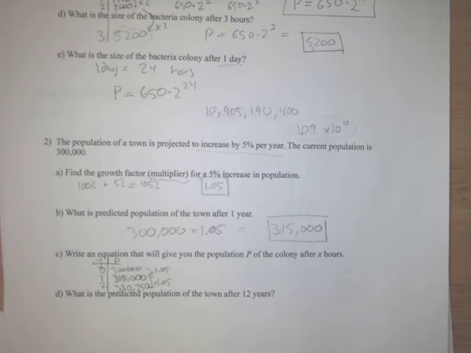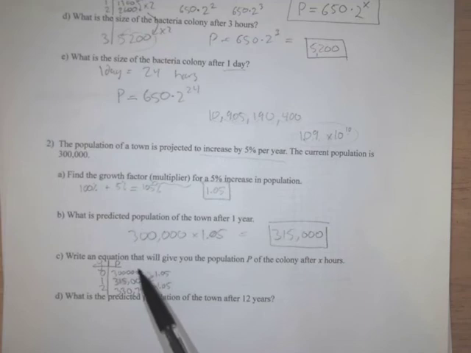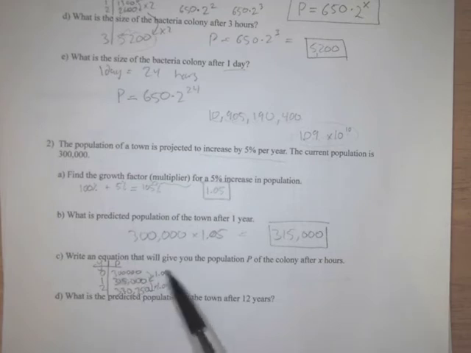Now that's not the number we're looking for, but we're just trying to establish a pattern here. The idea is that for every year that goes by, we multiply the previous amount by 1.05. So if 3 years have gone by, we multiply the original amount by 1.05 3 times.